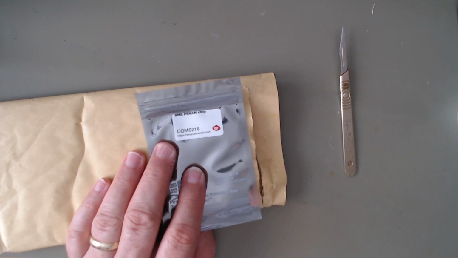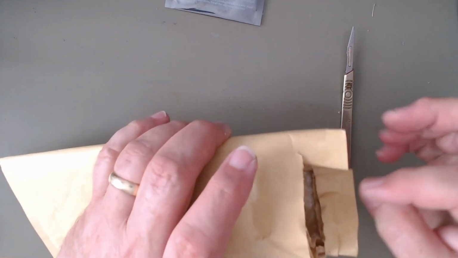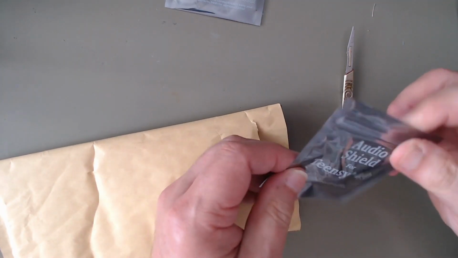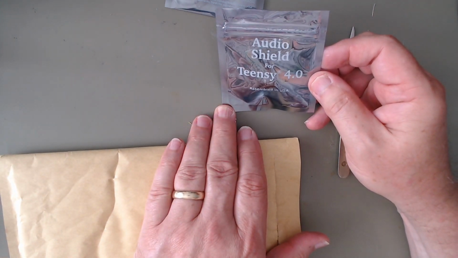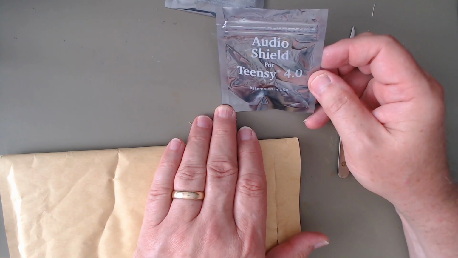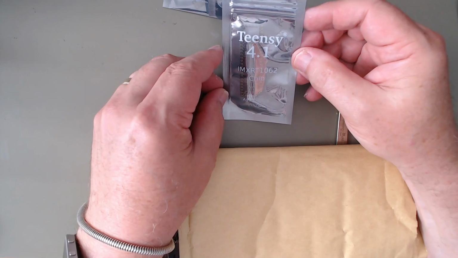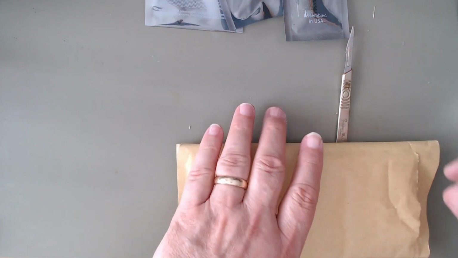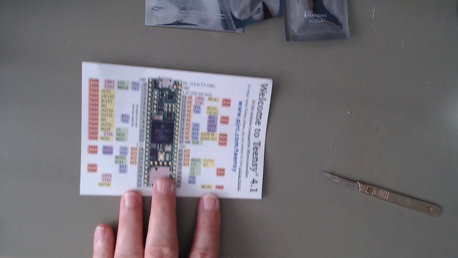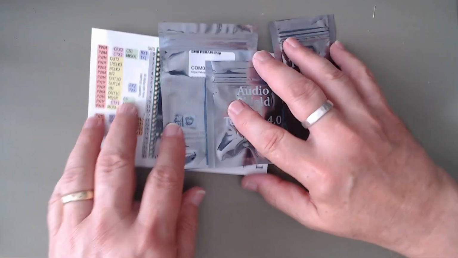Is that in focus? 8 megabyte PSRAM. An Arduino audio shield for a Teensy 4.0. And a Teensy 4.1. Pinouts. So that's going to be for an upcoming project.